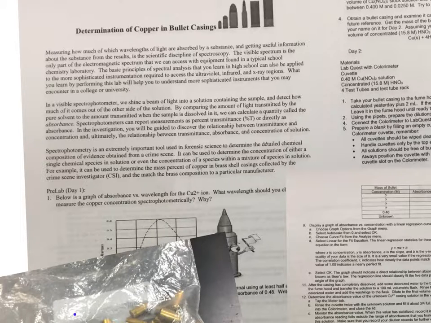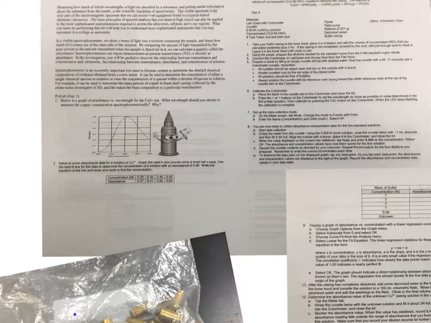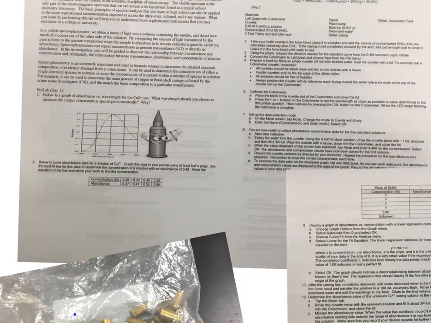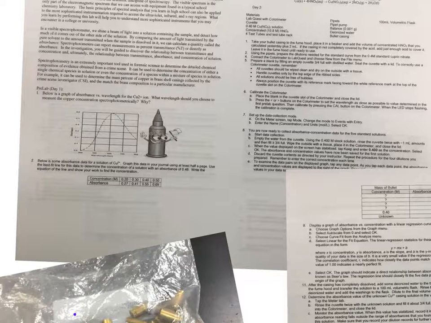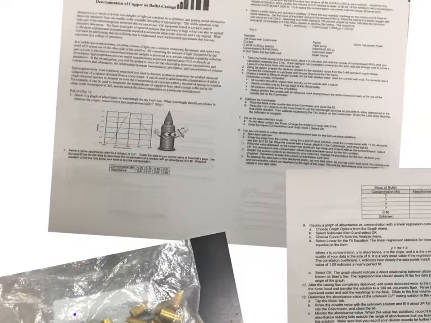Okay? So it involves making dilutions. It involves making a graph. Those are probably the biggest things. So I need you guys to make sure you use your notes and you actually do those. The lab, I think, is Monday or Tuesday, I know that.